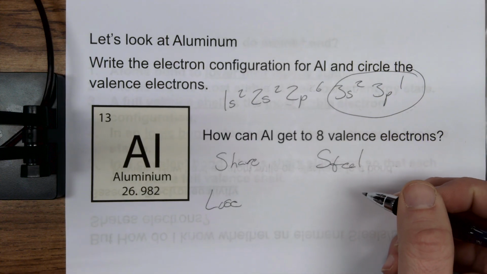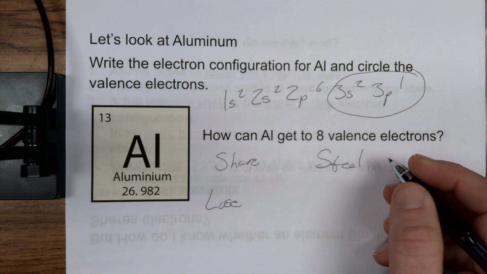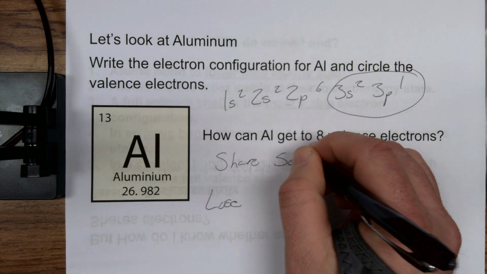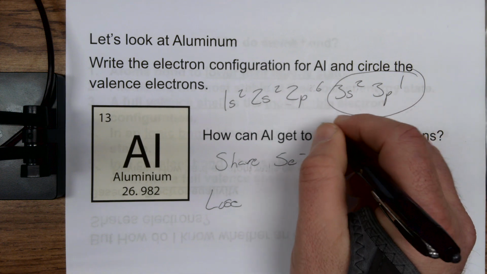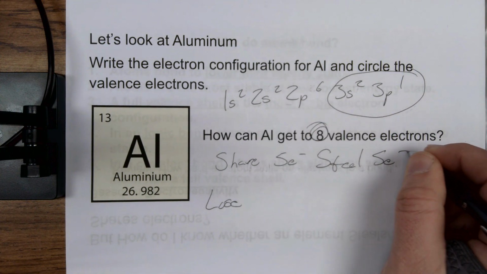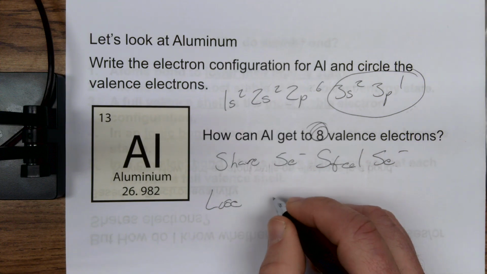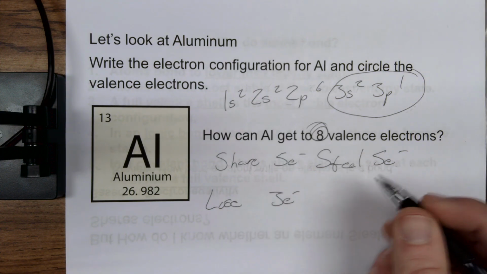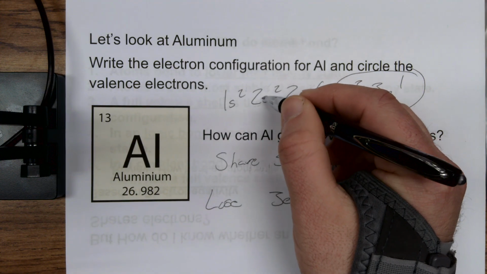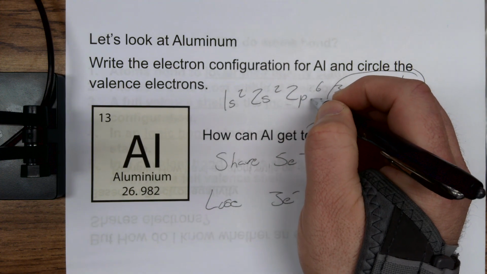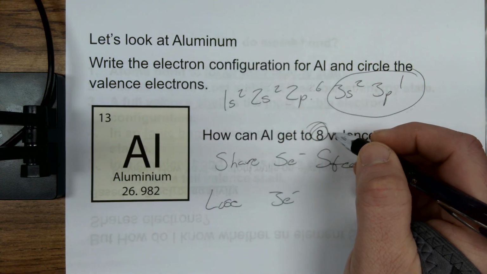Aluminum. How many electrons does aluminum have to steal or share with somebody else to get that 8 valence electrons? 5, right? I got 3 already. 3 plus 5 is 8. Hey, that's the number I'm looking for, right? How many does that have to lose? 3. If I lose these 3 valence electrons, 2s2, 2p6, 2 plus 6 equals 8. I still hit that same number.